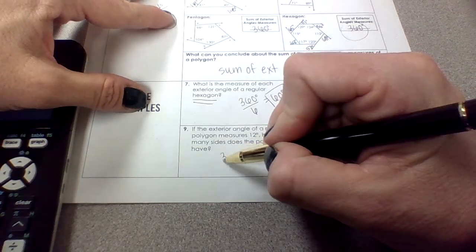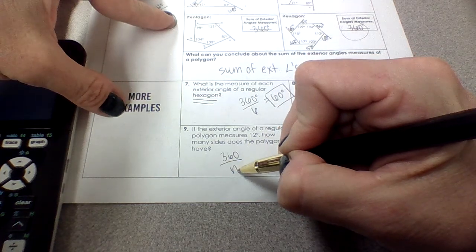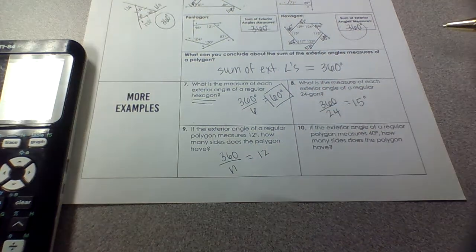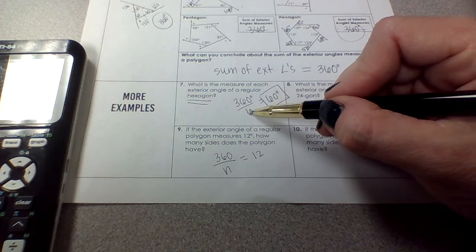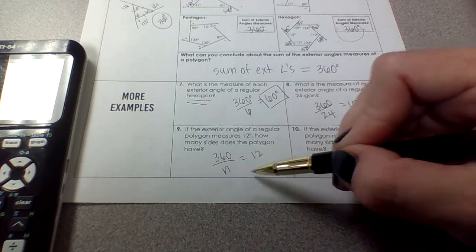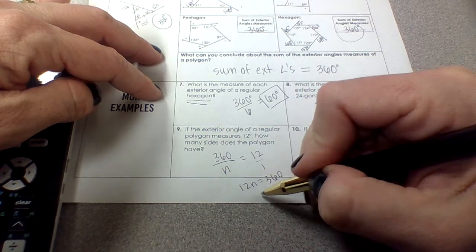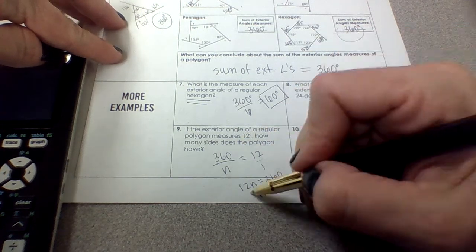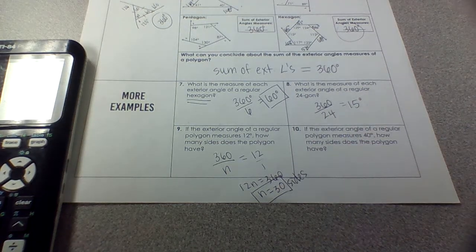Okay, so if we know the exterior total is 360, but I don't know how many sides it has, right? I do know that it is 12 each. Can't you solve that? Okay, so right here, instead of dividing these two out, you don't know that, but you have that in this question. So just going to create a proportion. 12n equals 360, divide by 12, and we get 30. So how many sides does a polygon have? 30 sides.